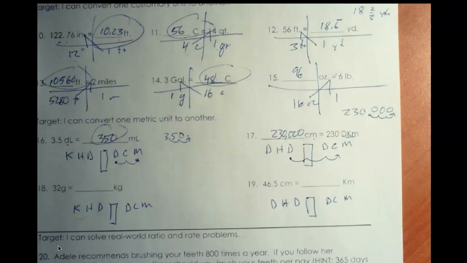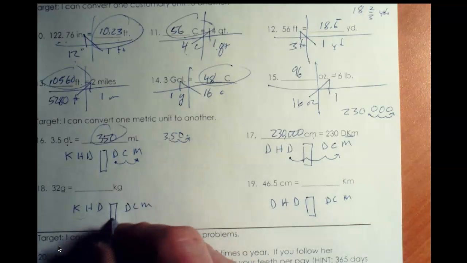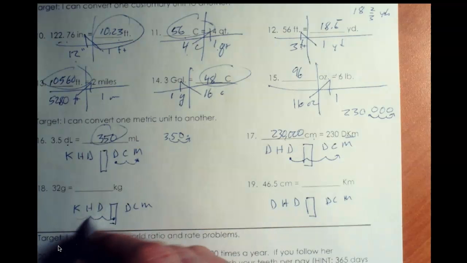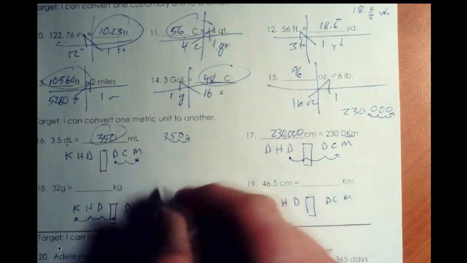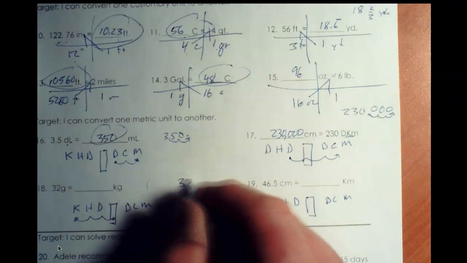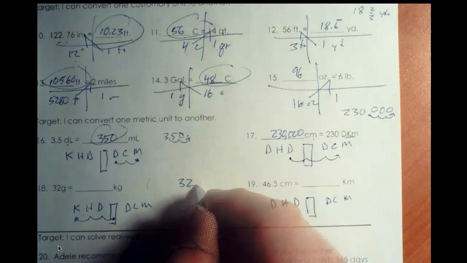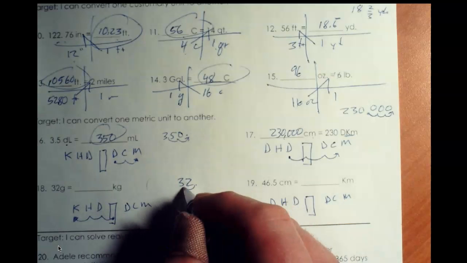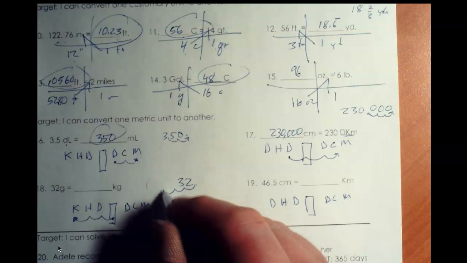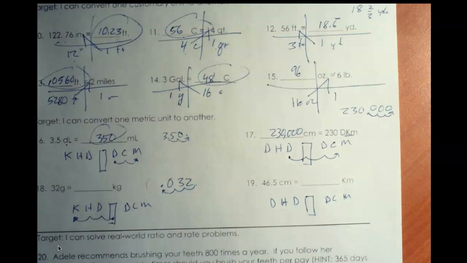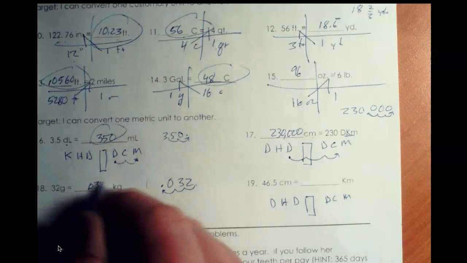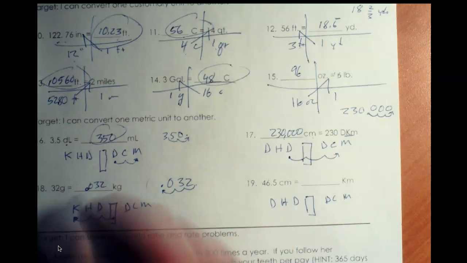All right. 32 grams. We want to know how many kilograms. So we're at the base unit here of grams. So we would have to go 1, 2, 3. So let's take 32 grams. There is no decimal, so we put it at the end. We have to go back. We're dividing by 1,000 because we're going backwards. There's divide by 10, divide by 100, divide by 1,000. You can add that 0. So this is 0.032. It's a horrible looking decimal.